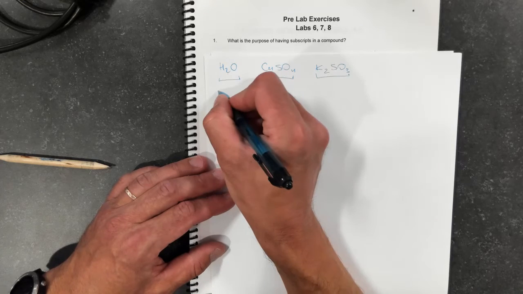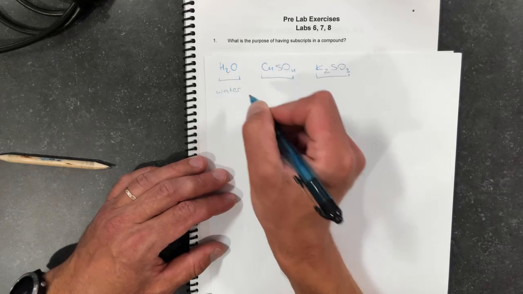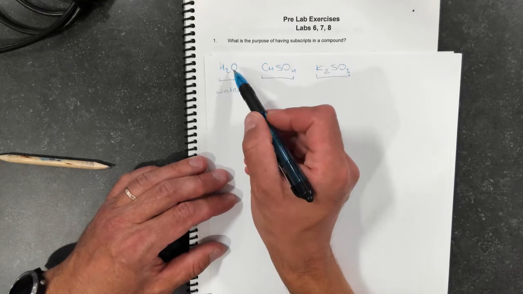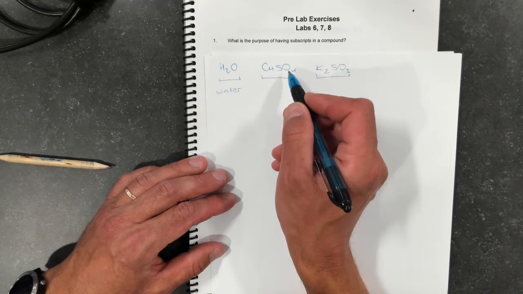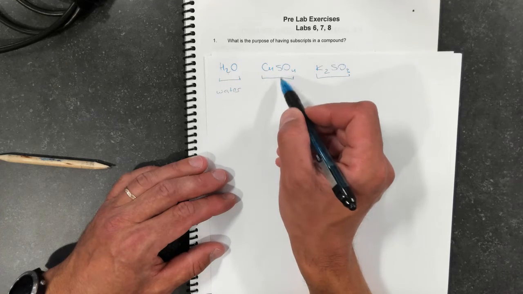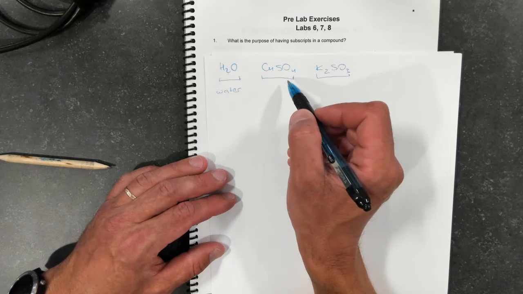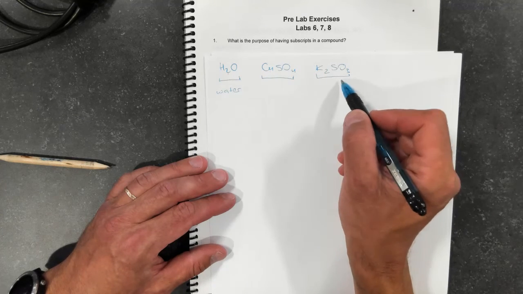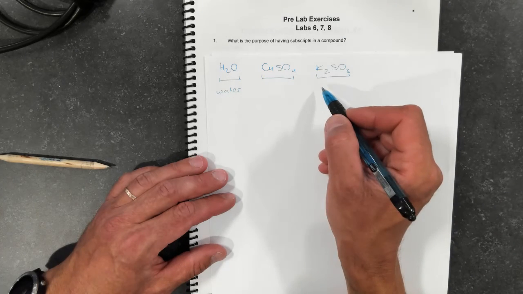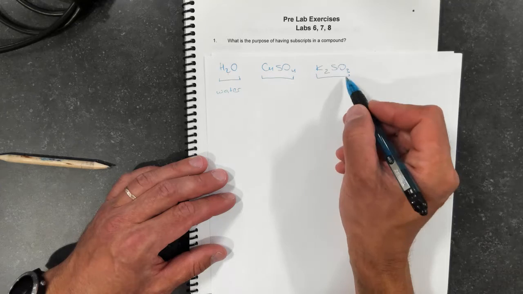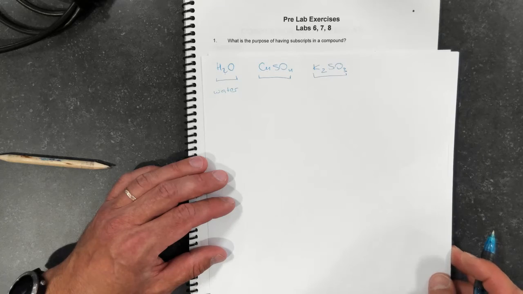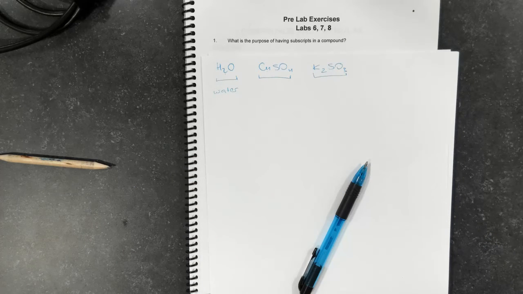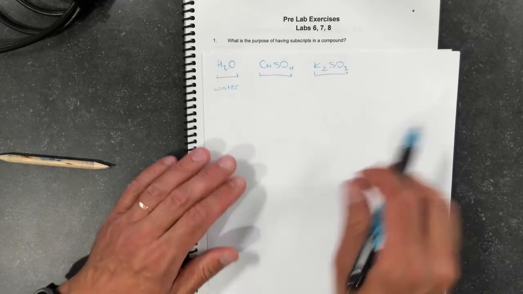So when you look at water, it consists of 2 atoms of hydrogen and 1 atom of oxygen. You look at copper sulfate, it consists of 1 atom of copper, 1 atom of sulfur, 4 atoms of oxygen. You look at potassium sulfite, it consists of 2 atoms of potassium, 1 atom of sulfur, 3 atoms of oxygen. So this is why we need subscripts. So far make sense? Yes, it shows how many atoms are present in a single molecule of a compound.